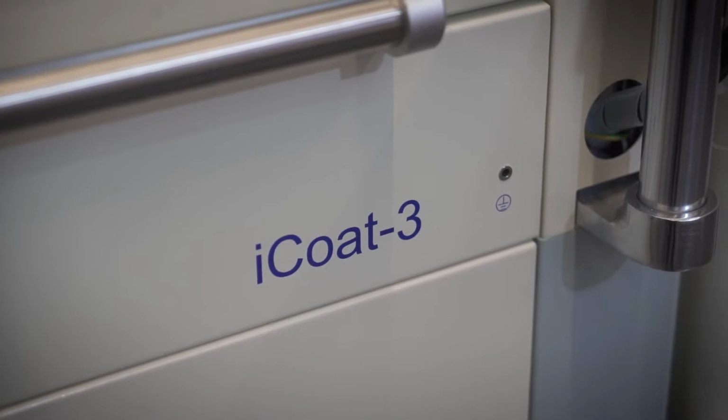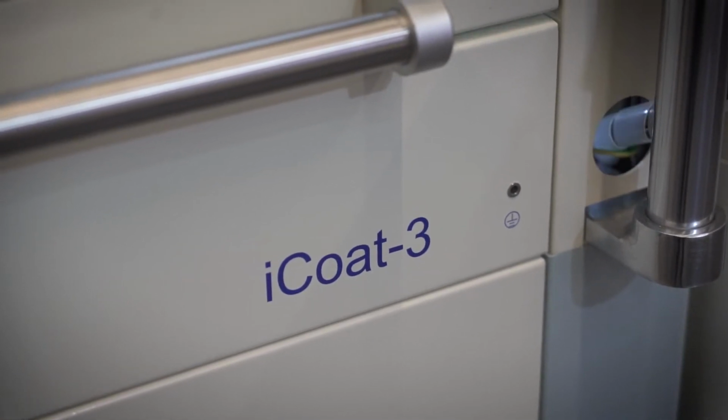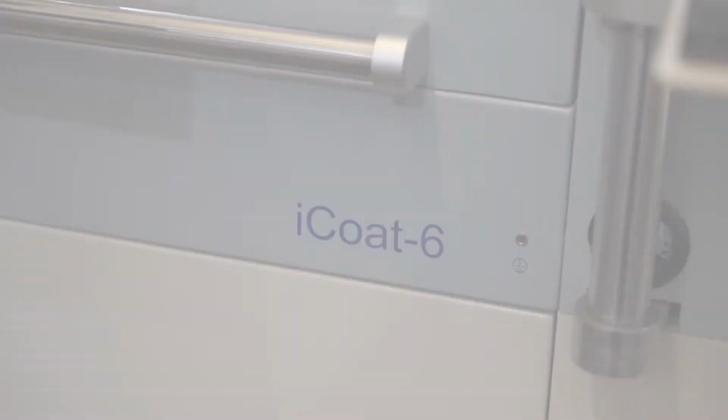Now you have three different main dispenser units that you tend to work through: iCOAT 3, iCOAT 5, and iCOAT 6. Can you explain the difference between each of these? We look at this from the customer's perspective, and normally it's either throughput or complex work. So we designed the iCOAT 3 for high volume, low mix.